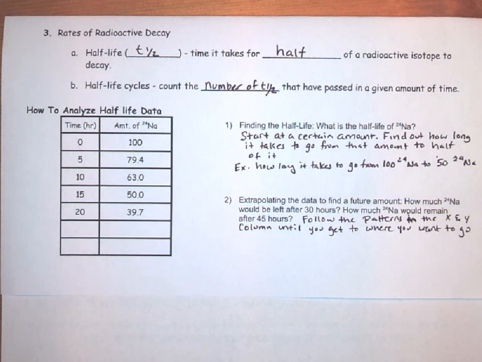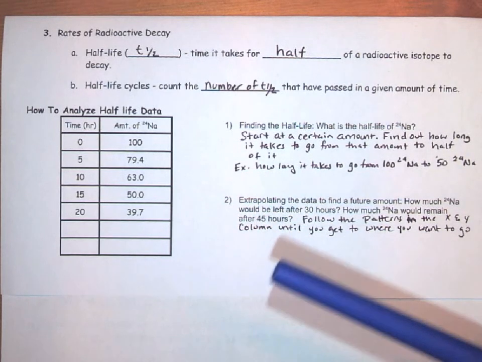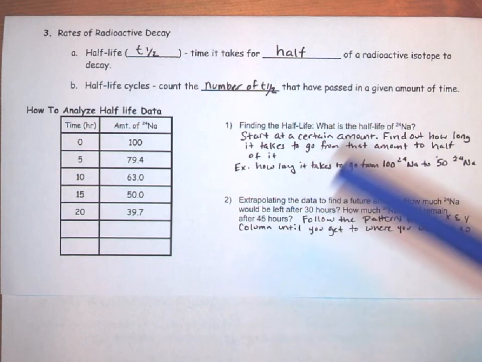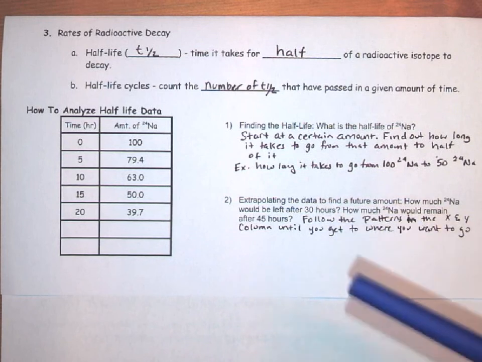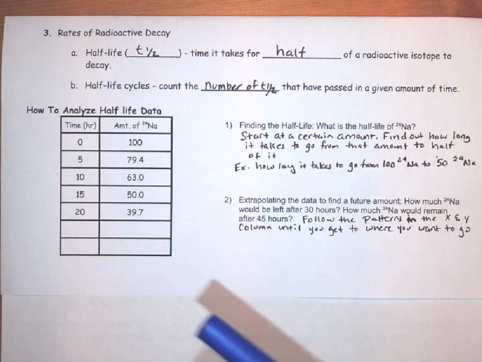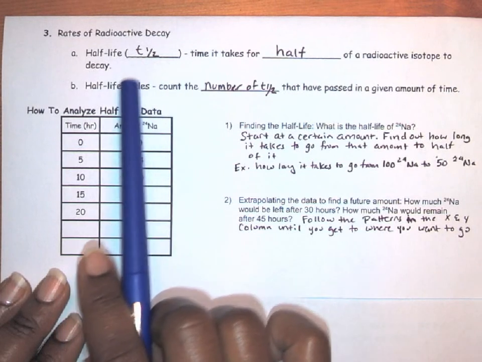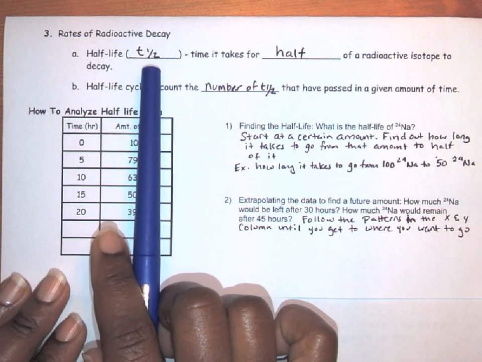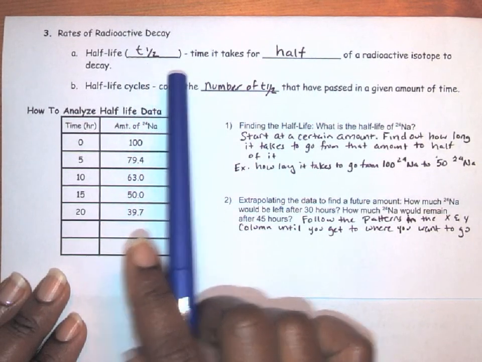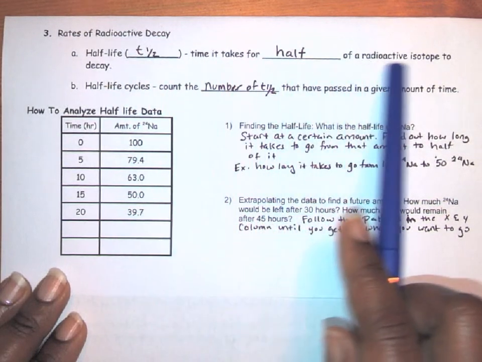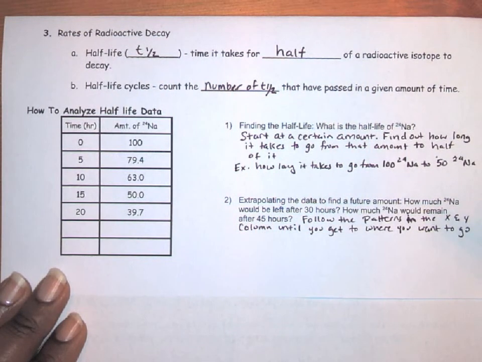But we have this property called a half-life because it relates the amount we have to the time it takes for us to get to that amount. And so what is the half-life? Half-life is the time, and it's given the symbol T with a little half subscript, 1/2. The time it takes for half of a radioactive isotope to decay. Remember, if you need to, go ahead and pause the video and copy down notes.